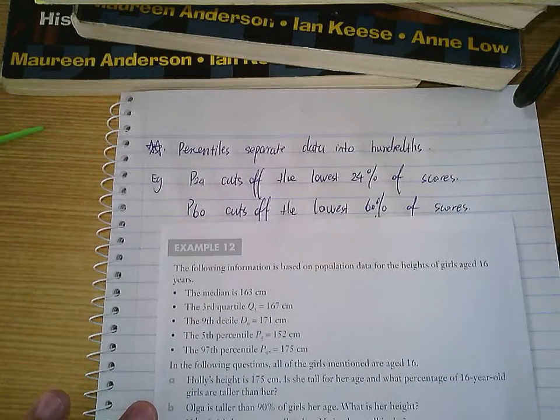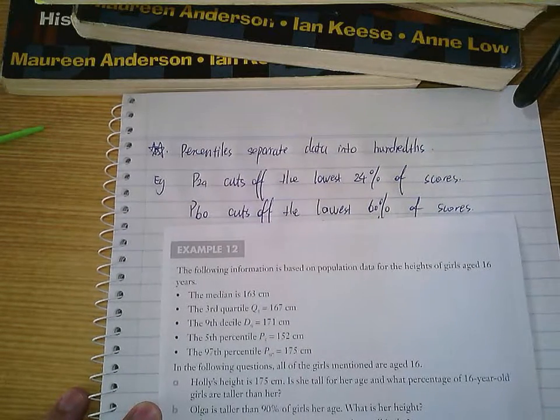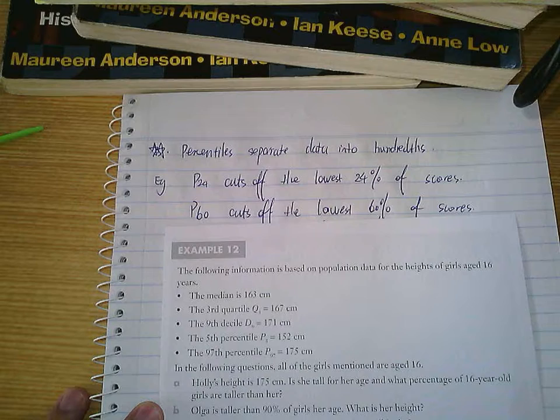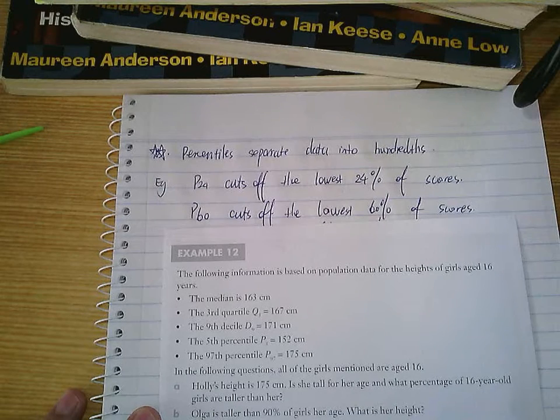Now, please read the following information, it's important. For the height of girls aged 16 years, the median is 163, Q3 is 167, D9 is 171, P5 is 152, and P97 is 175.